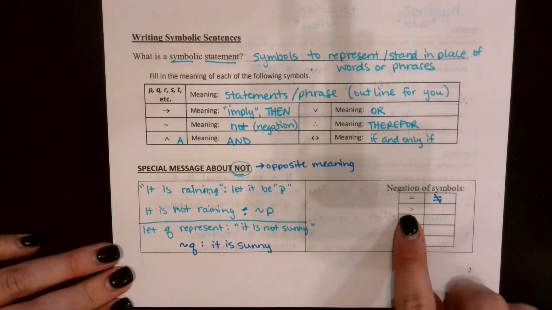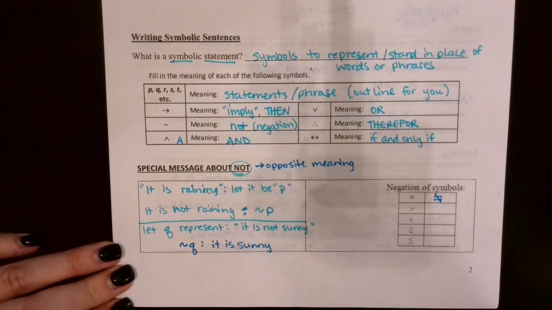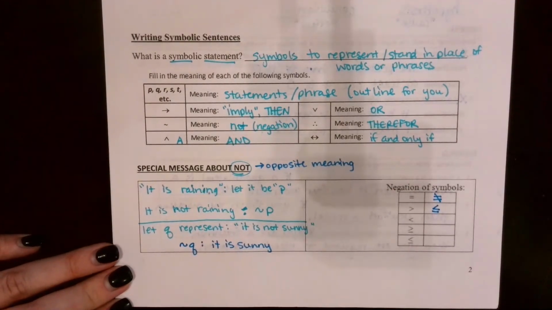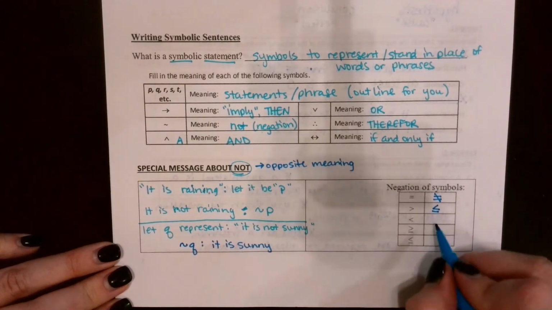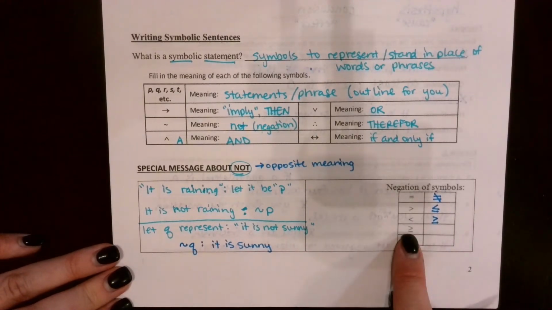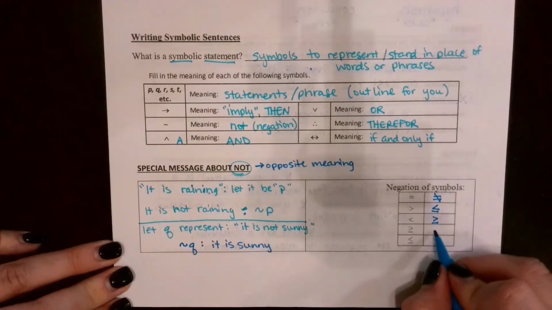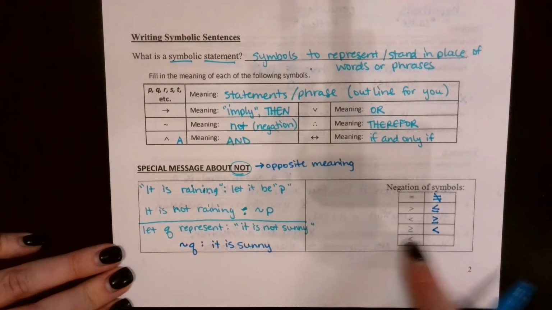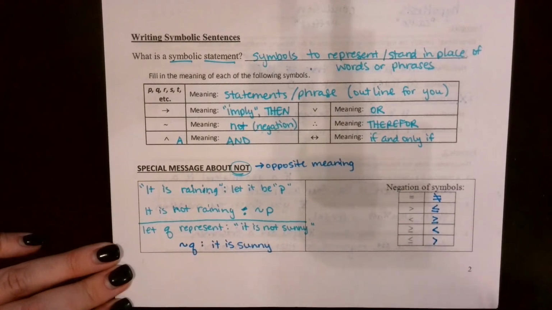The opposite of greater than is less than or equal to. The opposite of less than is greater than or equal to. The opposite meaning for greater than or equal to is simply less than. Less than or equal to, the opposite meaning of that is greater than.